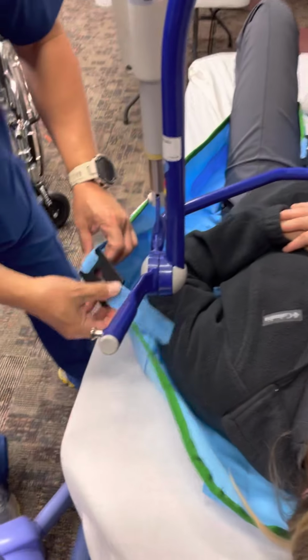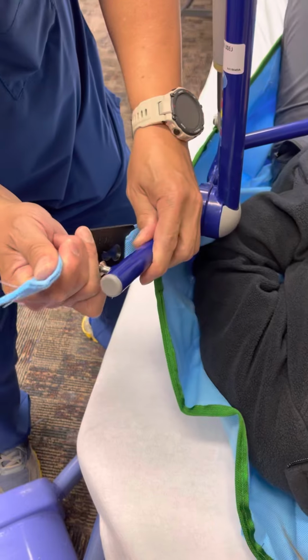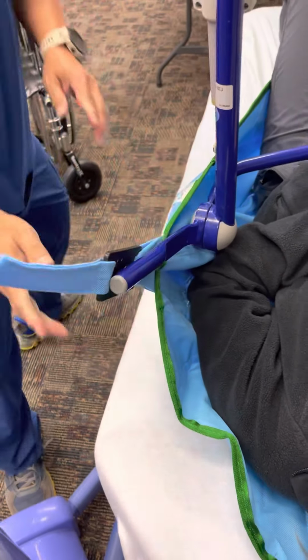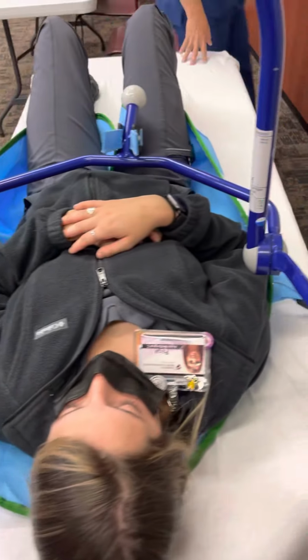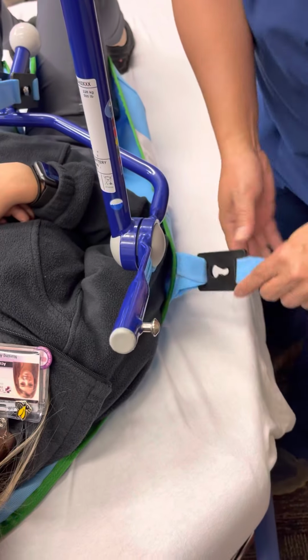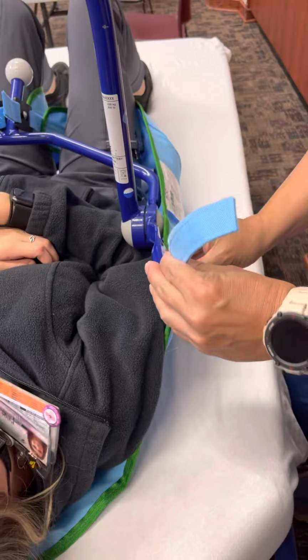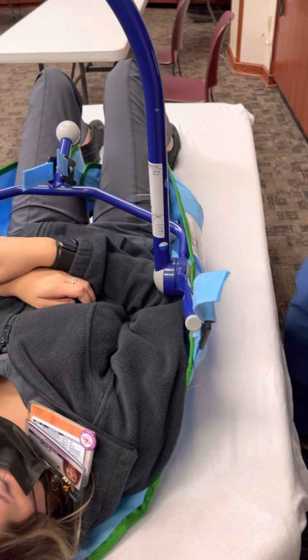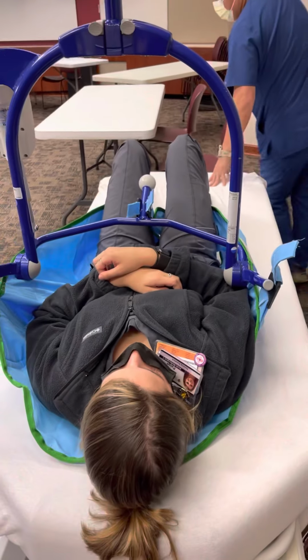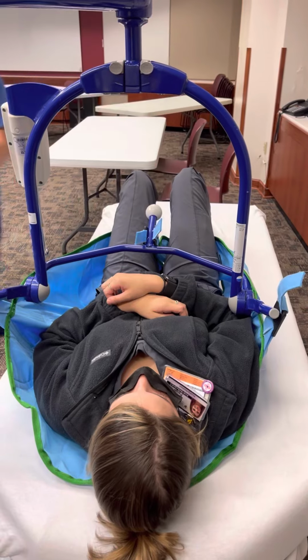And the next strap is over here. Unfortunately, I have to kind of pull up a little bit over there. The other one right here. And you should feel it click or snap together right there, so it'll be secure. Now the base is ready to be raised up. And here's the control right here.